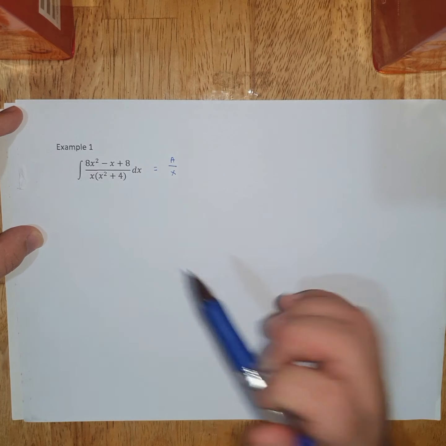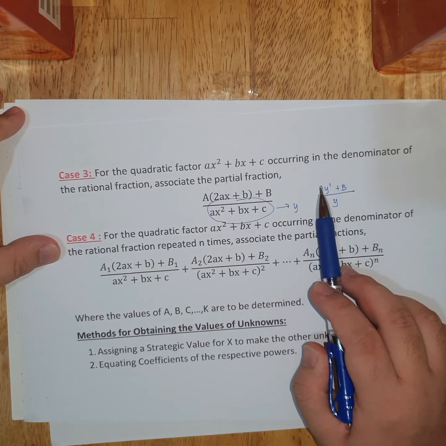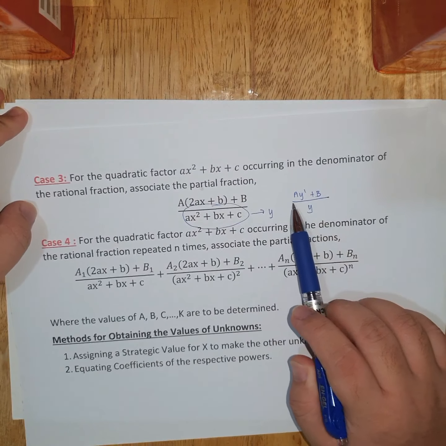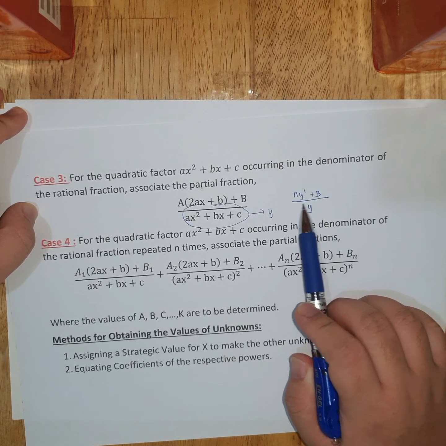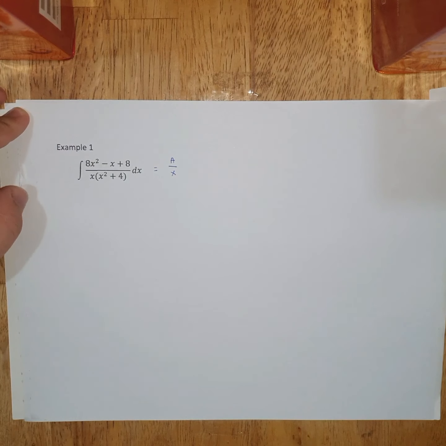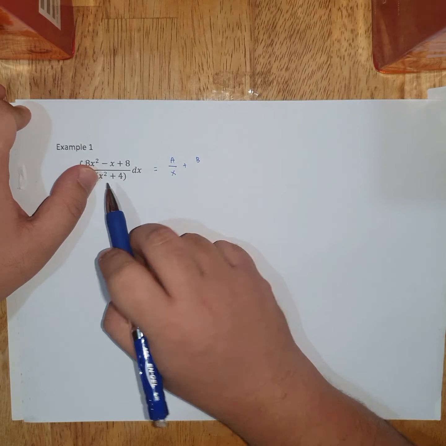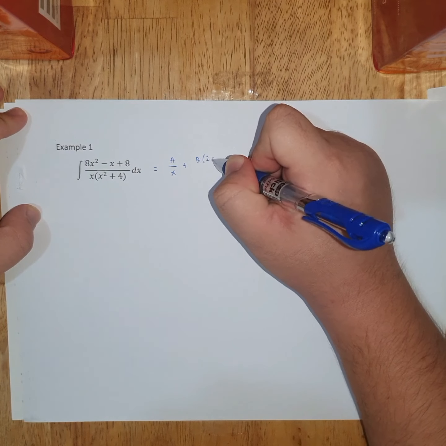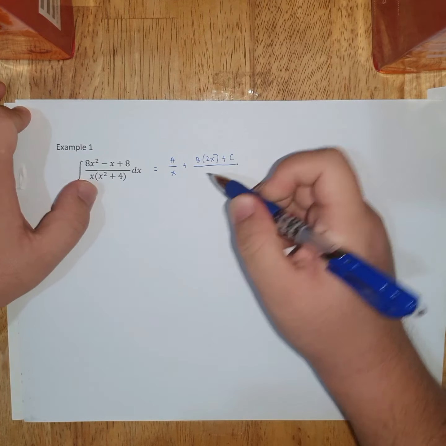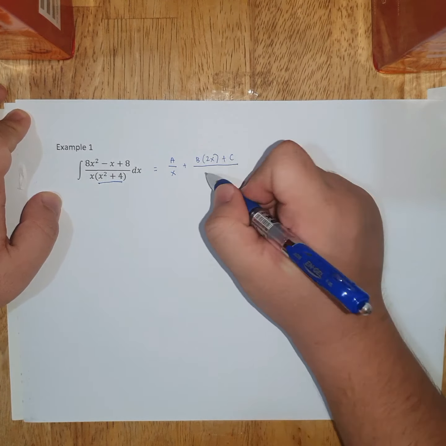And para sa x squared plus 4, again, yung given sa atin dito is a y prime plus b over y. Kasi since nagamit na natin yung a, adjust lang natin magiging itong b, y prime plus c all over kung ano yung function na yan. Okay? So, plus b, tas derivative daw nito, derivative niya is 2x, plus c all over that particular factor. Okay, so yung x squared plus 4.